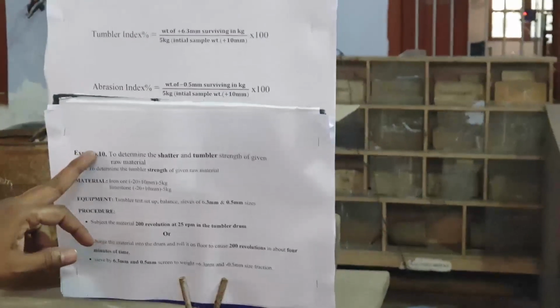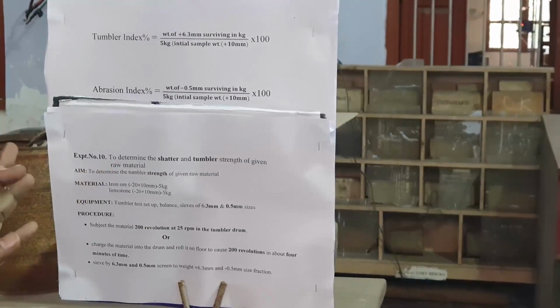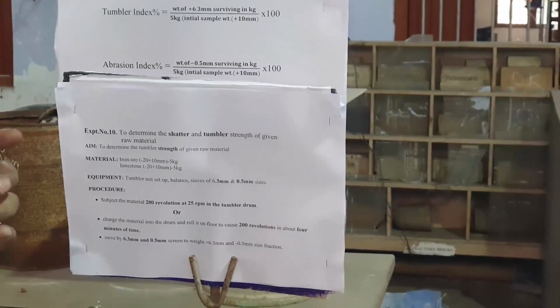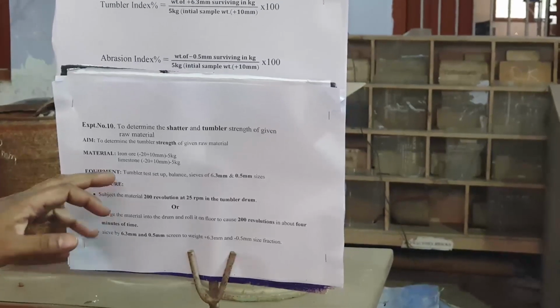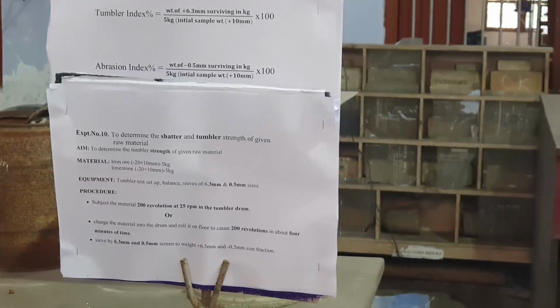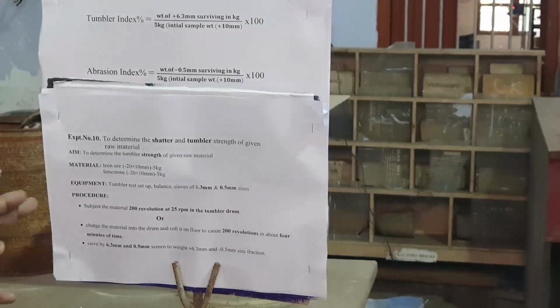This is experiment number 10. We are determining the shatter and tumbler strength of the given raw materials. Those two raw materials are iron ore and limestone. Previously we have done the shatter index, the percentage of shatter index we have calculated. Here in this segment we are going to determine the tumbler strength of the given raw materials, means iron ore and limestone. Both we are taking of the same size, minus 20 plus 10 mm.